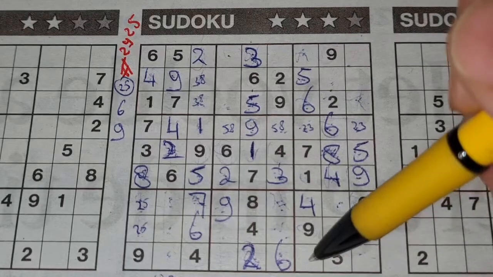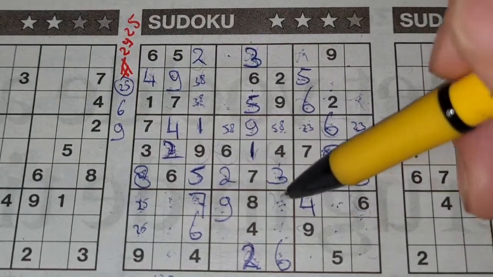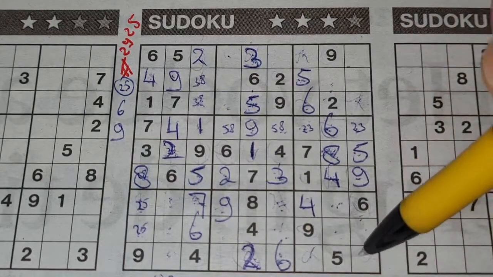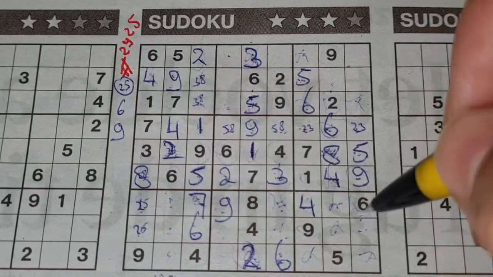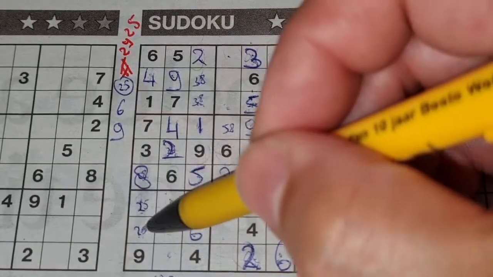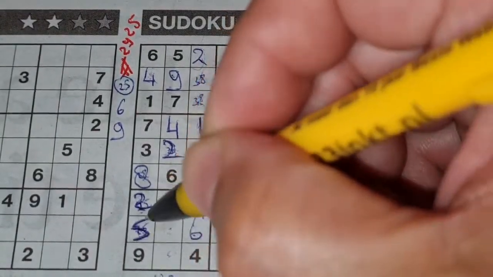Okay. 1, 2, 3, 4, 5 missing numbers in this big square. One of the missing numbers is 2. We see here 2, no 2 in these 2 boxes. There 2, no 2 in those 2 boxes. 1 box left for the 2, it should be there. Now we have a 2 there, so this box can't be 2 anymore. That box should be a 2, and this box should be a 5.